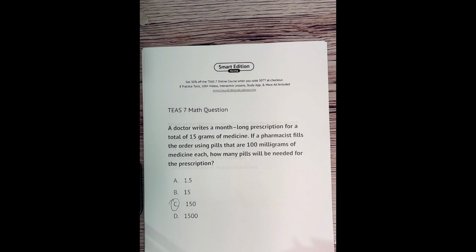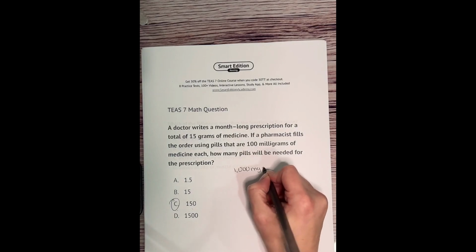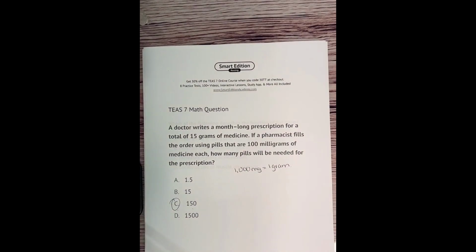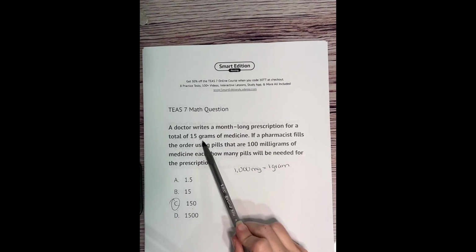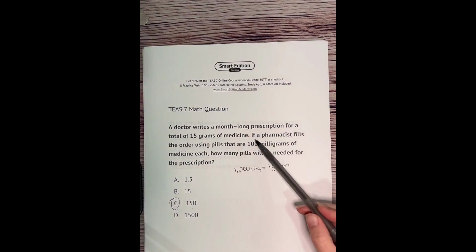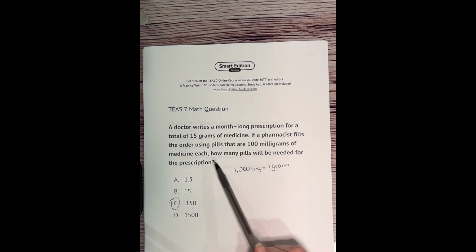So the first thing we need to do here is know that there are 1,000 milligrams in 1 gram. That is the conversion we need to know so that we can set up this equation correctly. It says a doctor writes a month-long prescription for a total of 15 grams of medicine. If the pharmacist fills the order using pills that are 100 milligrams of medicine each, how many pills will be needed for the prescription?